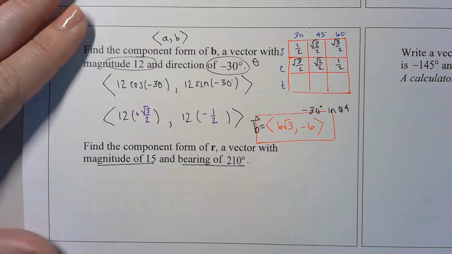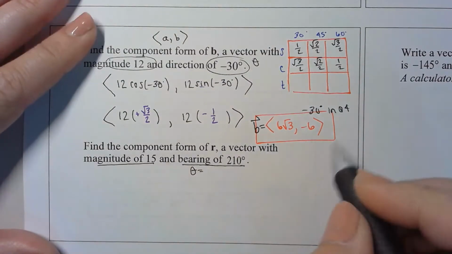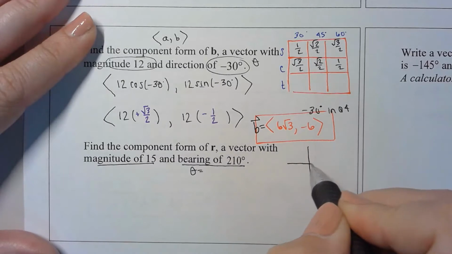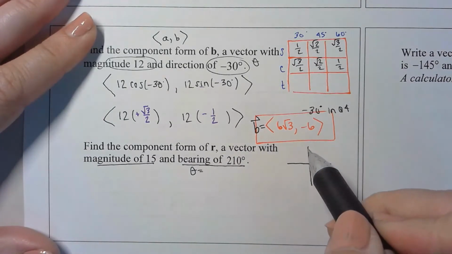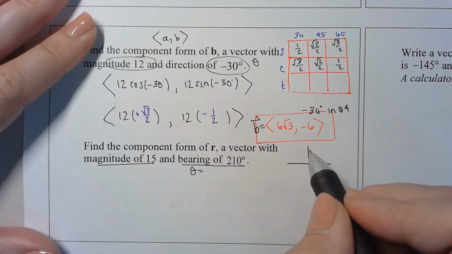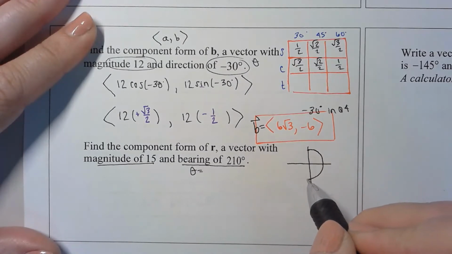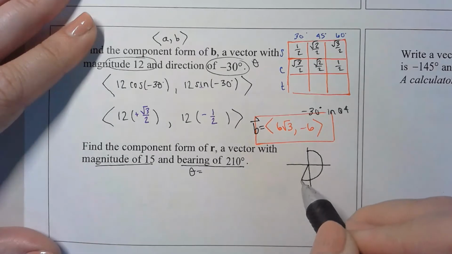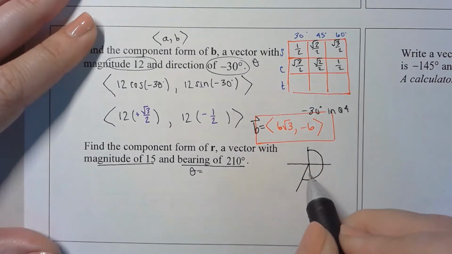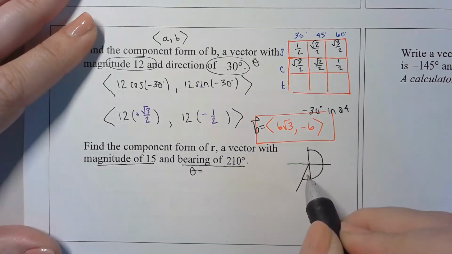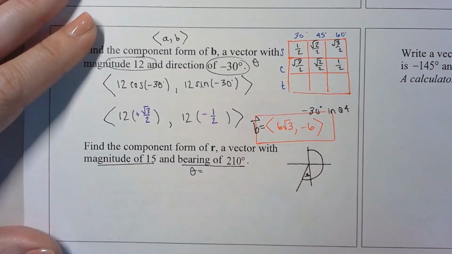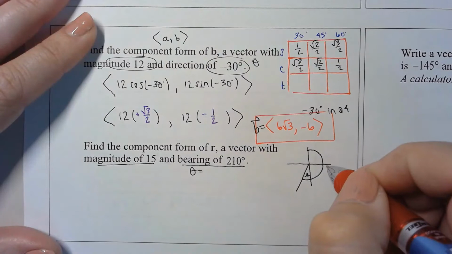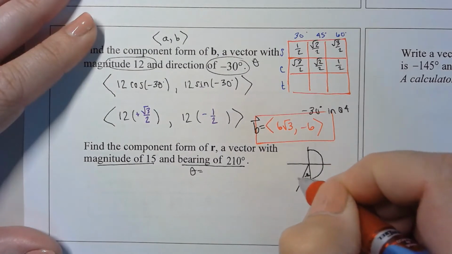First, we want to change that to a direction. So let's go draw our picture. If the bearing is 210, that means we're starting up north, and we're going to go clockwise. There's 180, there's 210, which 30 degrees is in here, isn't it? Well, remember, we measure angles either negative here, or we go around this way.